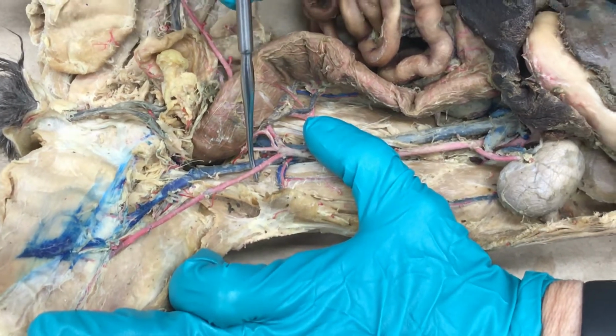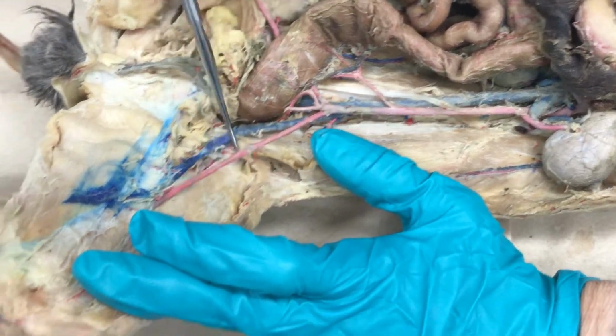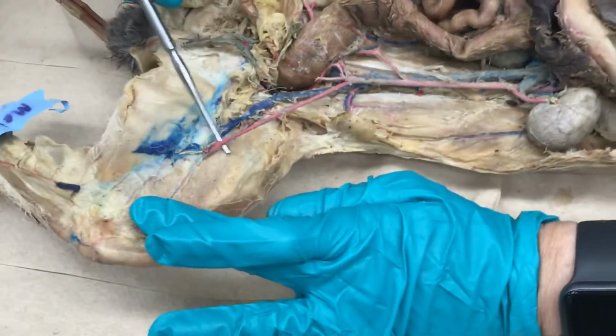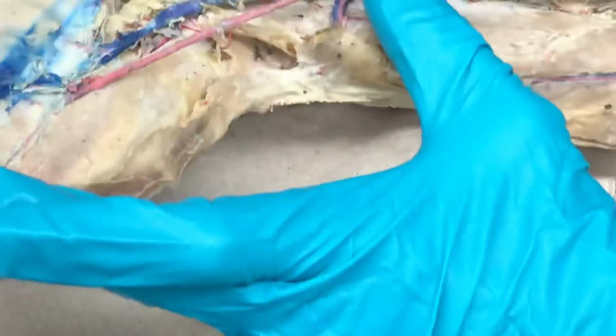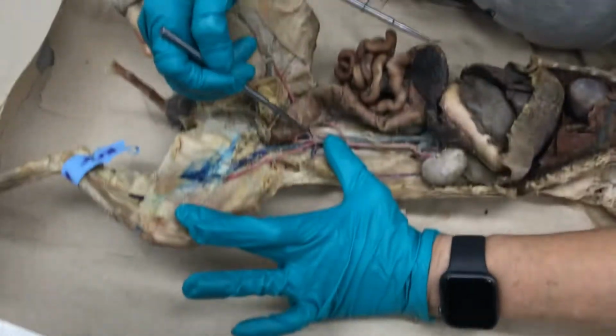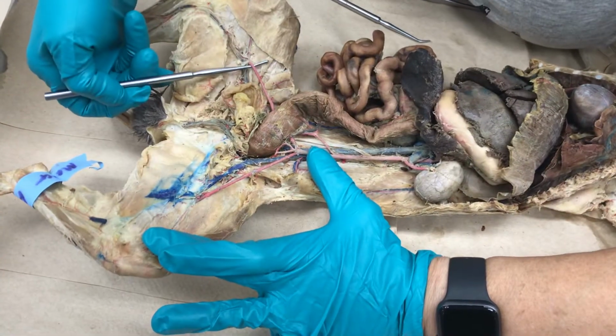So left external iliac artery is now going to become the left femoral artery, the farther down the leg you go. Same thing with the right external iliac artery. That'll become the right femoral artery.